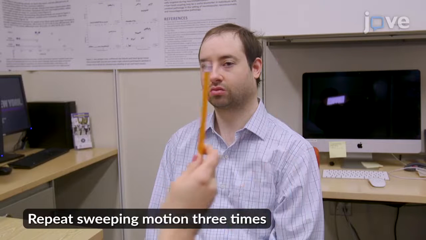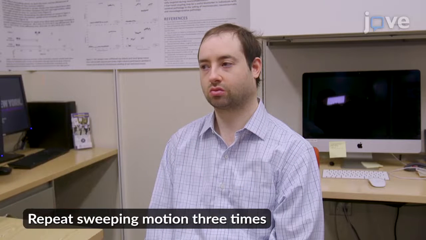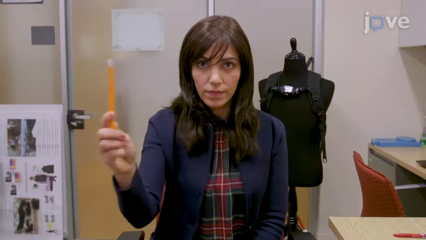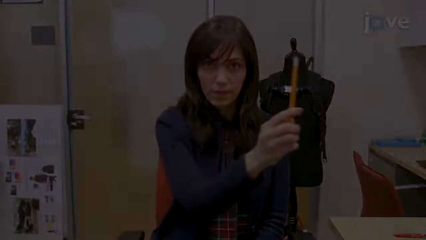Next, assess smooth pursuit by asking the participant to follow and maintain their gaze on a pencil moving slowly back and forth in horizontal and vertical direction.